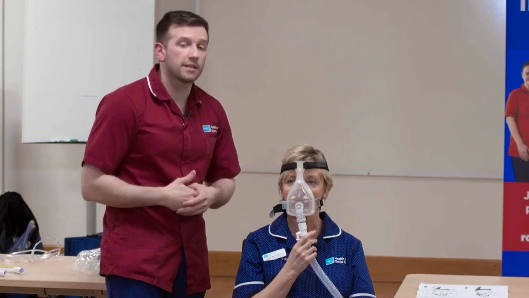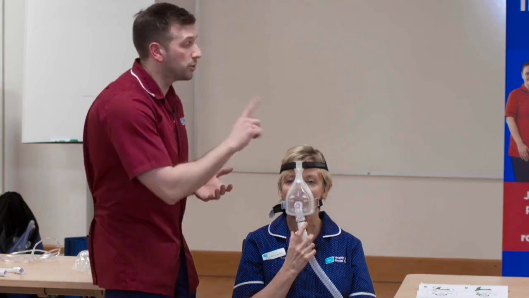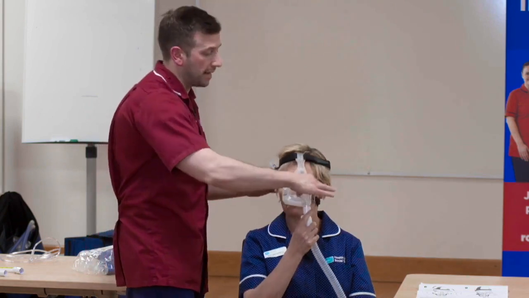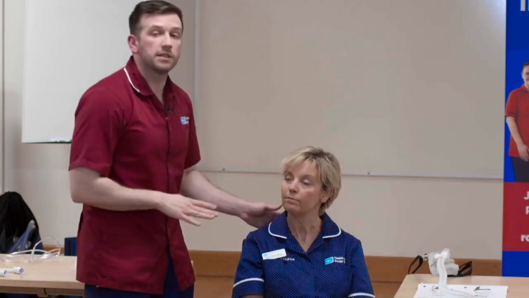In removal of the mask, as I say, we've employed the strategy that you would switch the ventilator off at this point, and then you would remove the mask as so. It is important at this point to recommence the patient back onto whatever oxygen therapy they were on before they started the non-invasive ventilator, whether that be nasal cannula or an oxygen mask.